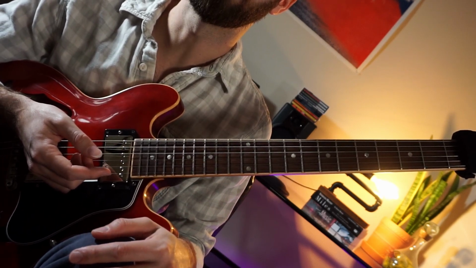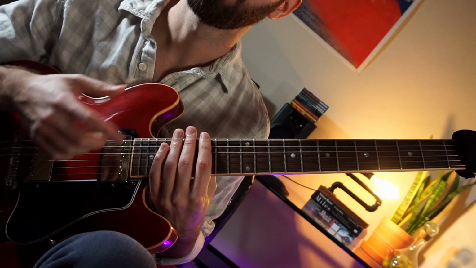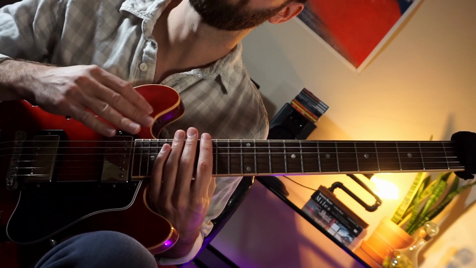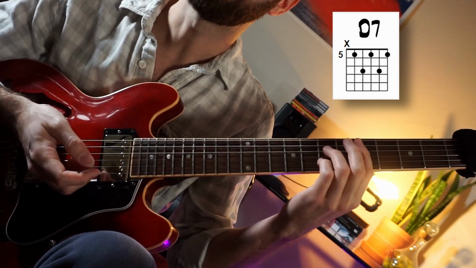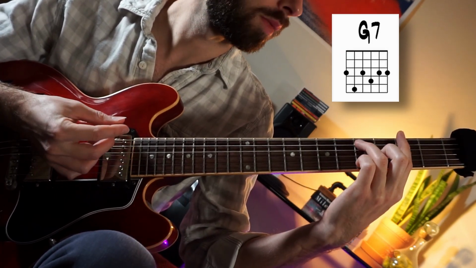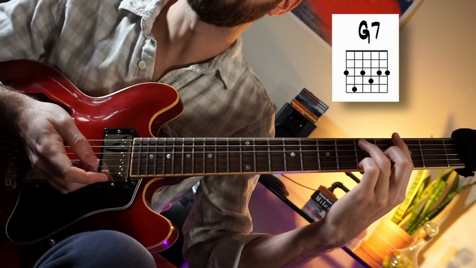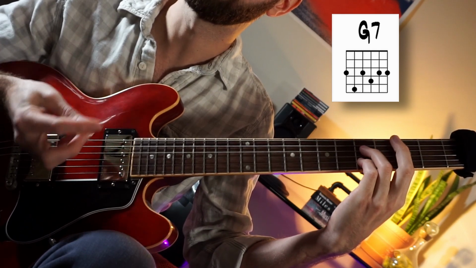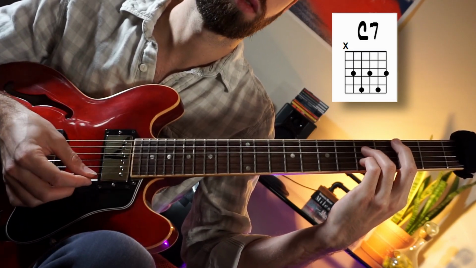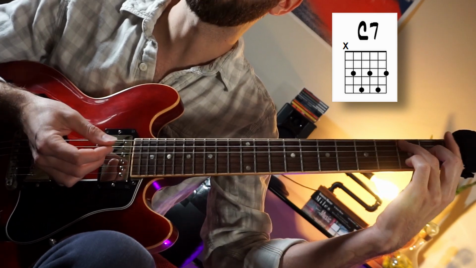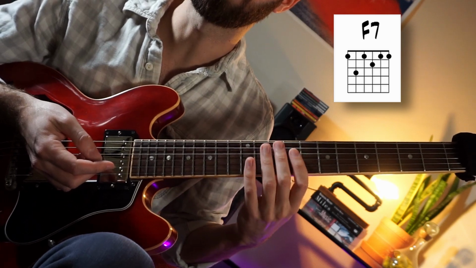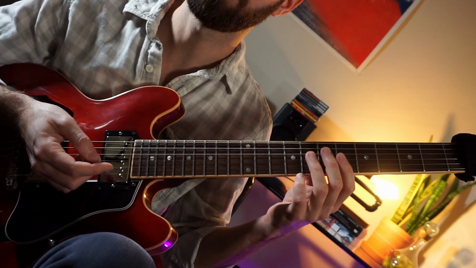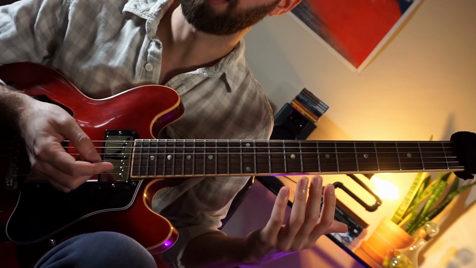So we're going to be starting on the 3 chord, which is D. But again, we're making all these dominant seventh chords. So we have D7, that's going to resolve to a G7. And then that's going to resolve to C, in this case C7, which is going to resolve to F7. Okay, so you can think of it as a 3, 6, 2, 5, but all of them are dominant chords.